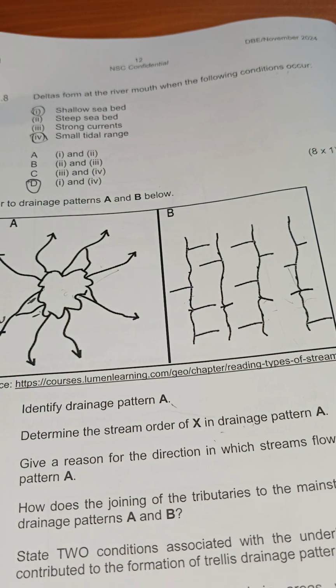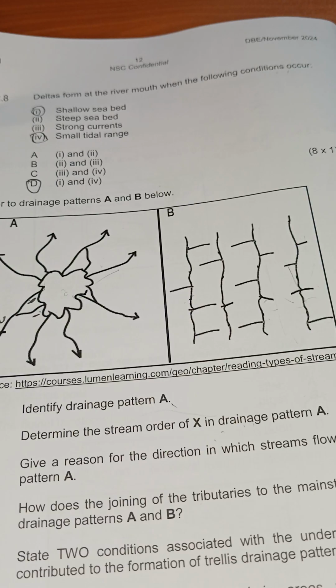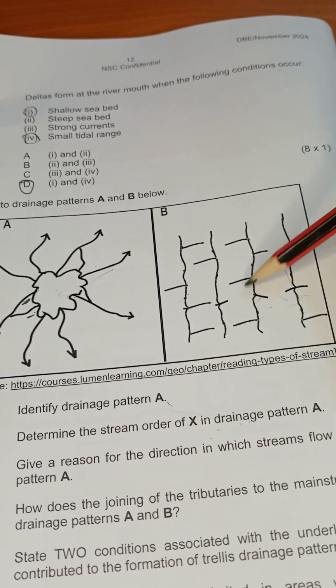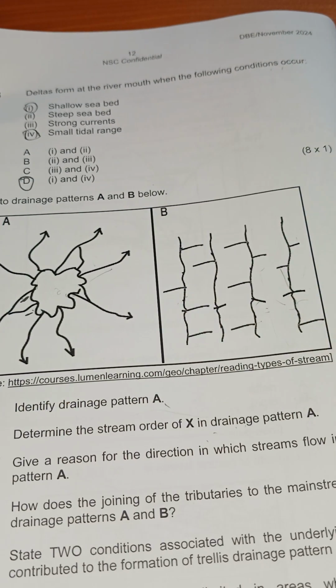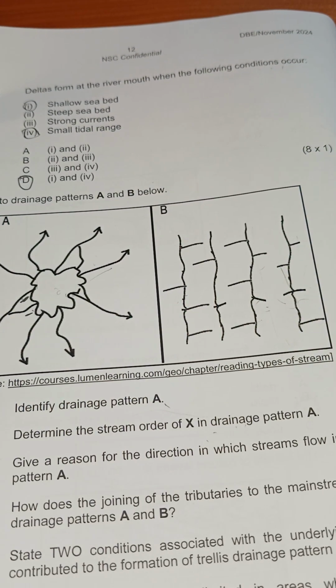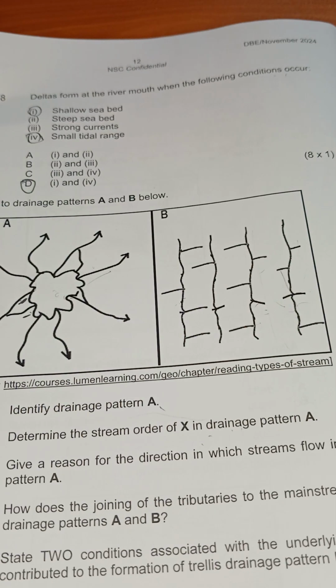2.3.5, state two conditions associated with the underlying rock that contribute to the formation of the trellis drainage pattern in B. The answer is alternating layers of hard and soft rock. Folded rocks, you can also give that as an answer. Alternating layers of hard and soft rock is where you find your trellis.